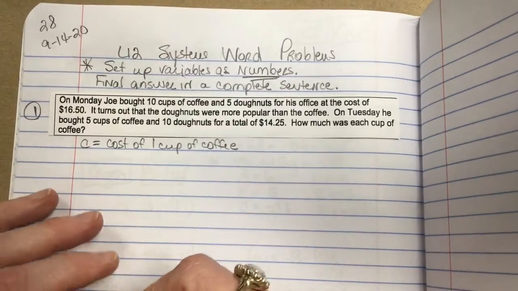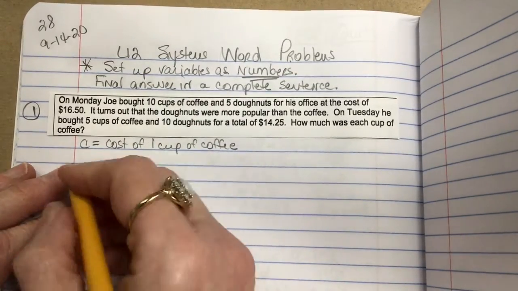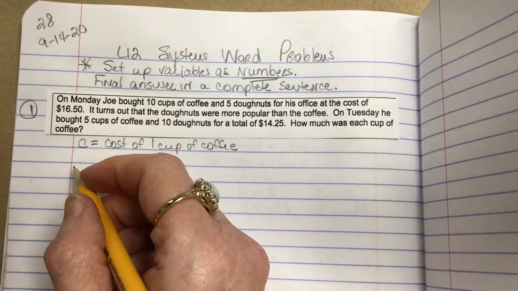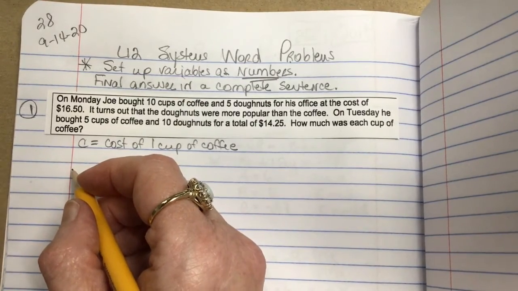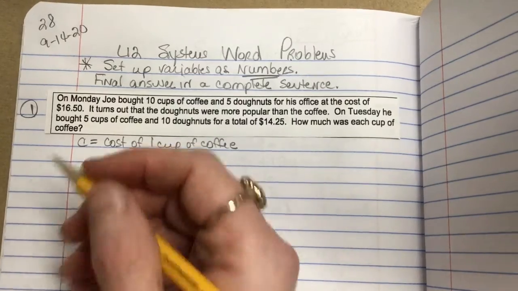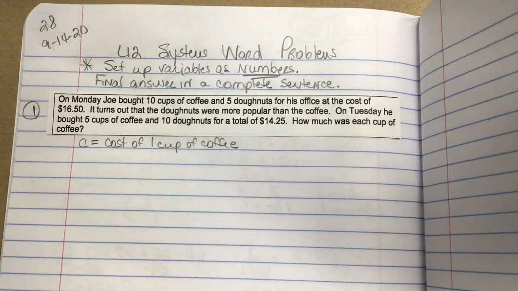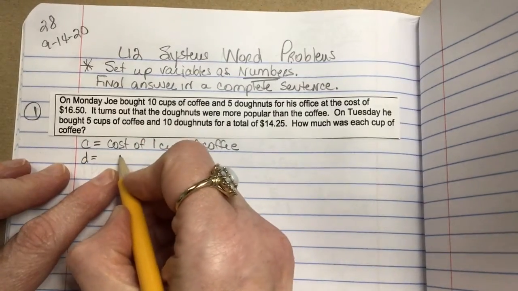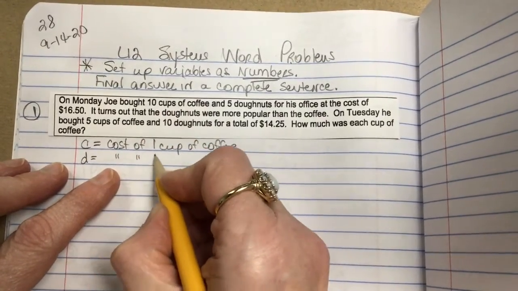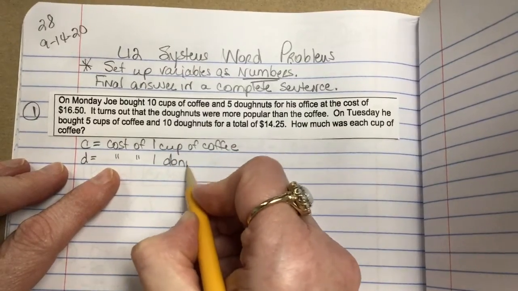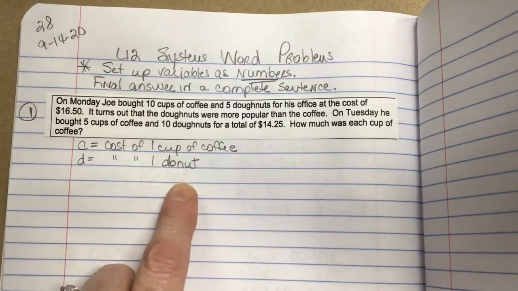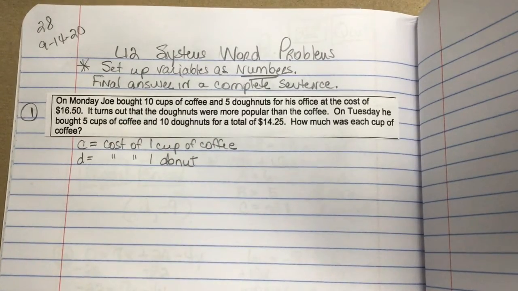Now, if you abbreviate, just be careful how much you do. If it's something that doesn't matter, I would use X and Y because that's what your program is set up as. But in this case, I would get them confused. Is X the coffee? Is X the donut? So I'm going to let D be, and you can use ditto marks, cost of 1, and I'm just going to abbreviate donut, D-O-N-U-T. I guess that's officially how you spell donuts, but we tend to spell them like that.